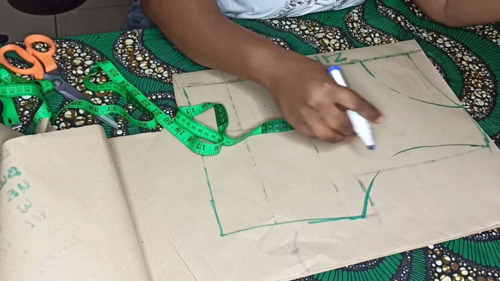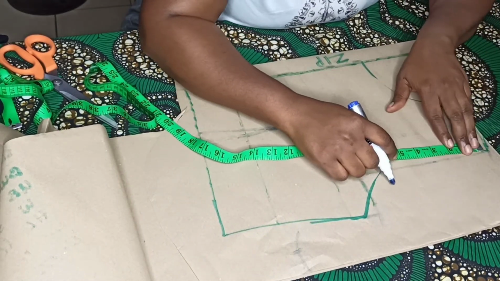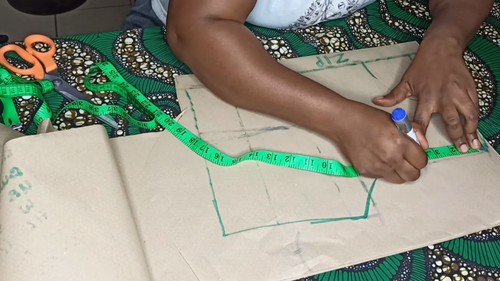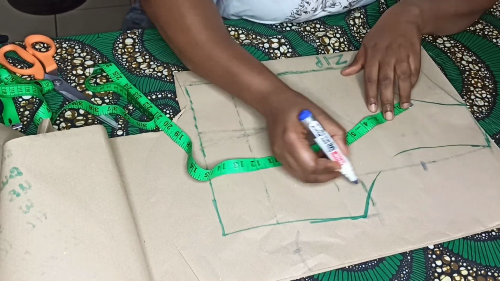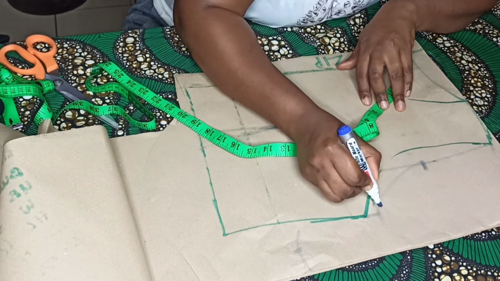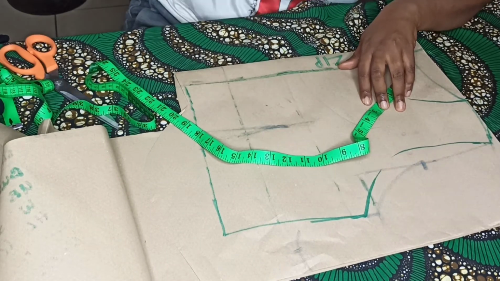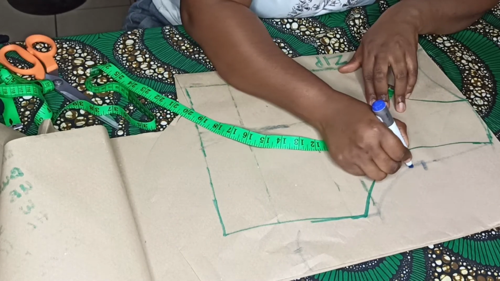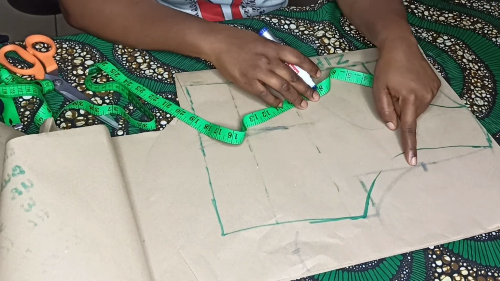You just have to get the midpoint. The midpoint is 4 inches. This is 4 inches, and then you just have to what? Curve it. Curve it here. Yes, just curve it here.